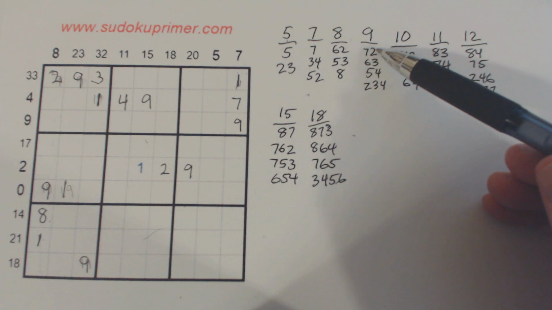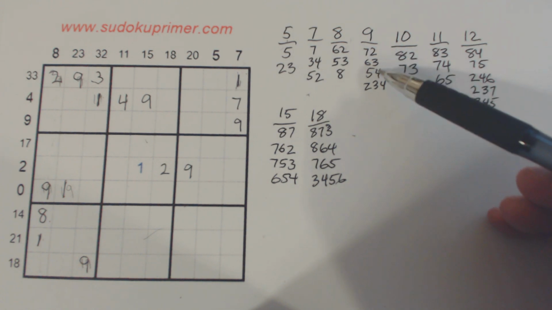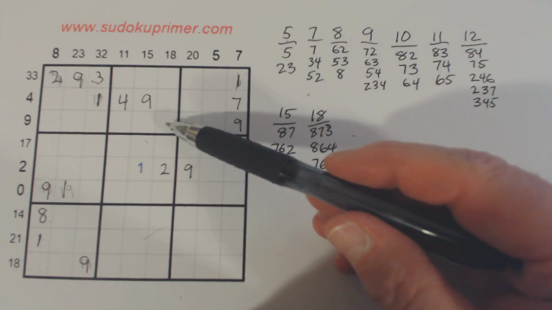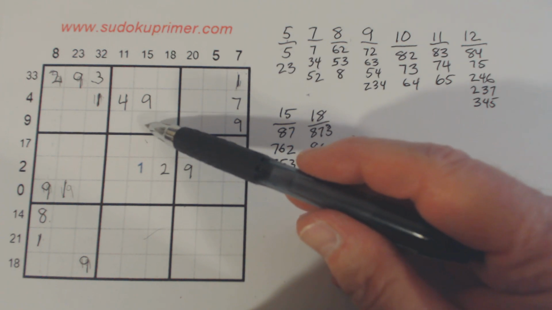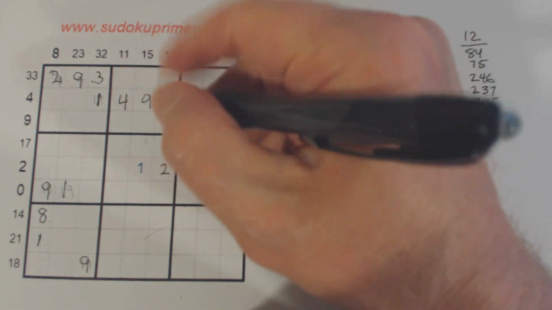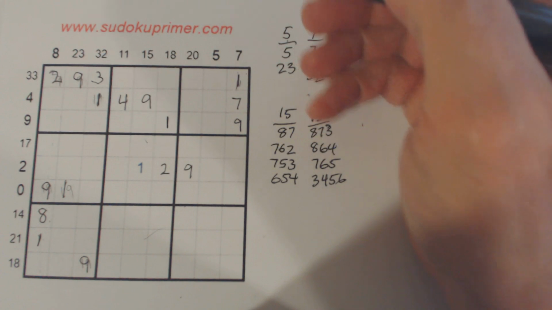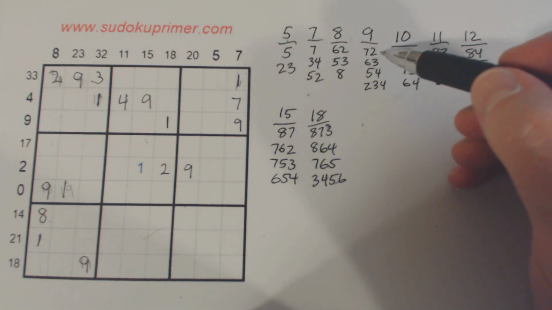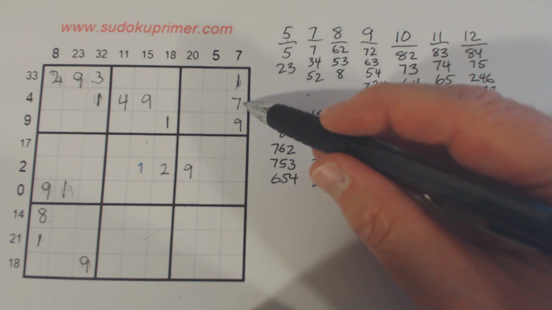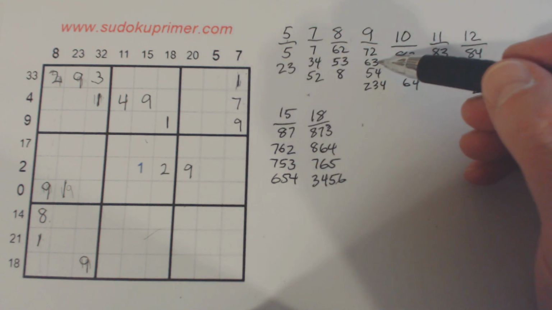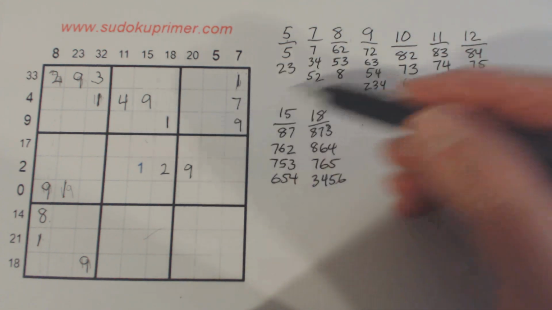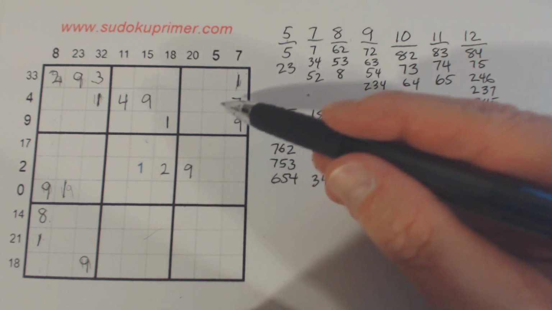Now let's look at the 9s here. We can either have 2 or 3 digits. We can't have 3 digits because the 1 would have to be there, so we know the 1 goes right there. What digits would those be? 7-2, can't be a 7-2. 6-3 or 5-4, both of those would fit.